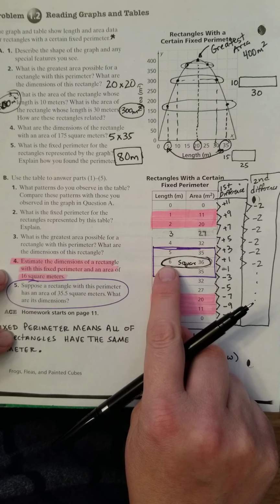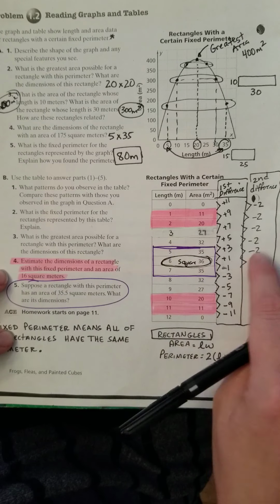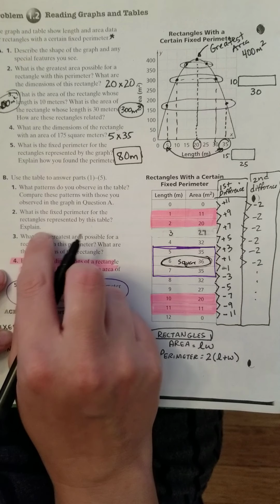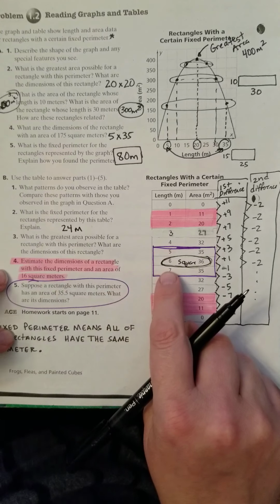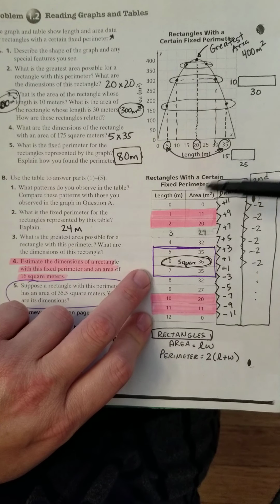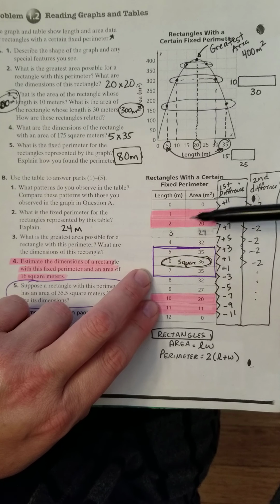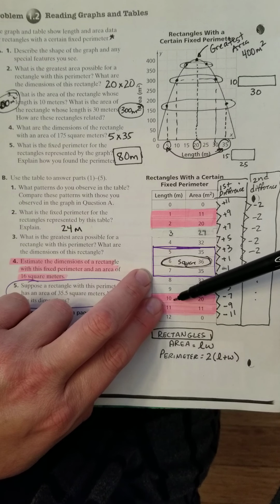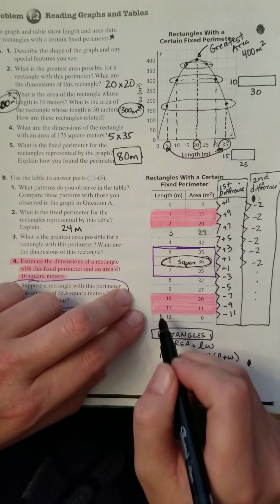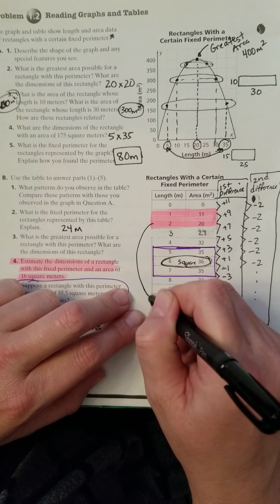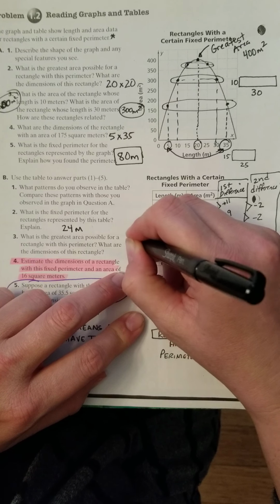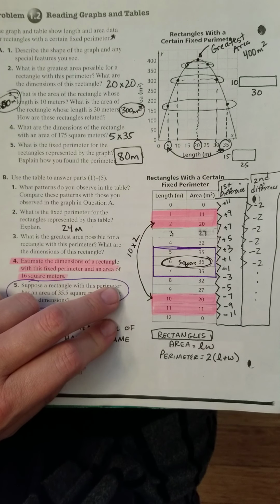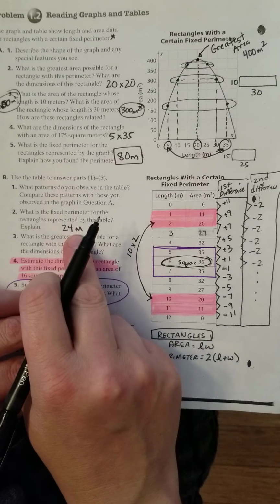So since I have a square here, I'm dealing with a 6 by 6. So 6 and 6 and 6 and 6. So I would have 24 meters is what I would have there. I can do that with the 10 and the 2. So here I can do these with any of these. So this would be a 10 by 2. So 10 plus 10 plus 2 plus 2 gives me that 24 meters.